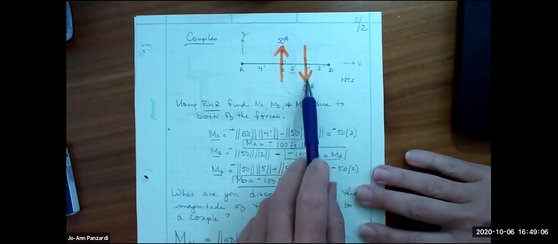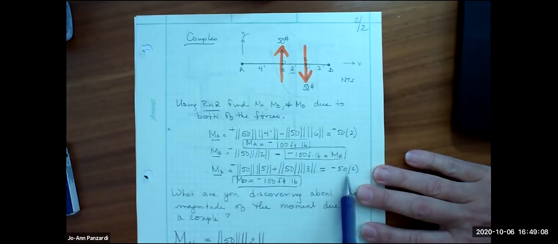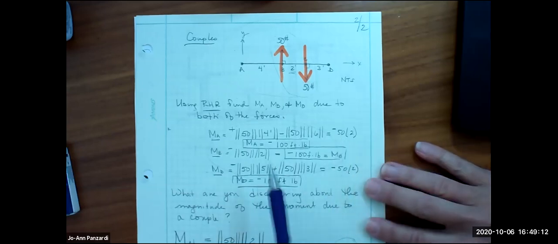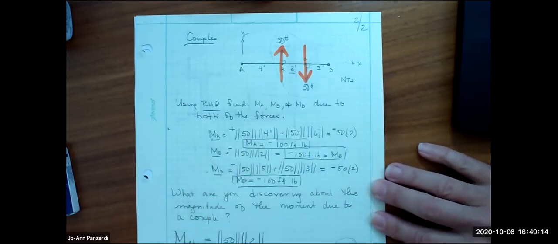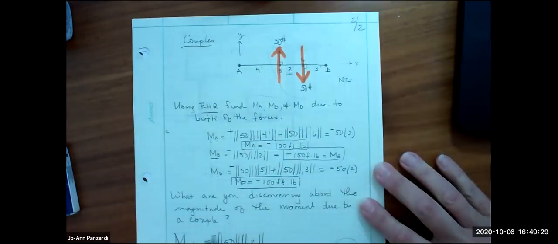How would I determine the direction of the couple? Take your hand. How can I notice that I got a negative moment every time? What should I do with my hand? You would put your fingers in the direction of the force and turn it towards the other force. That's right. So I put my fingers like this. My fingers are going in the direction of the force, and my thumb is going into the page. You get a negative.